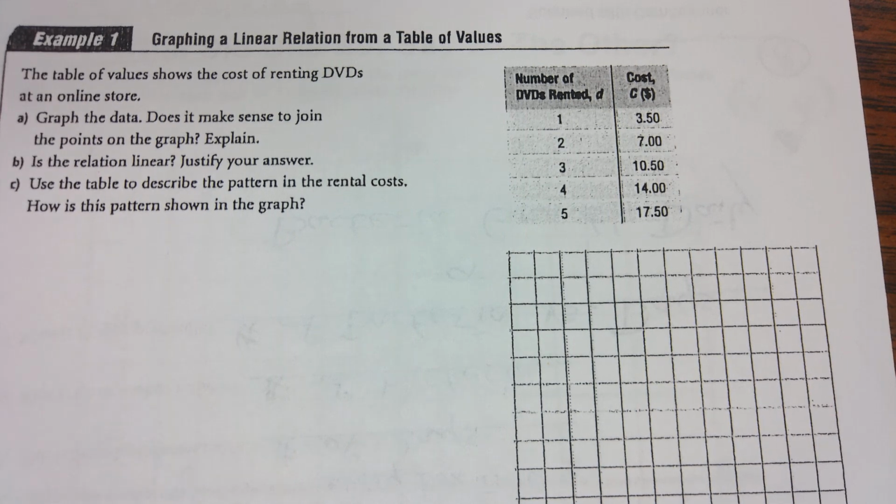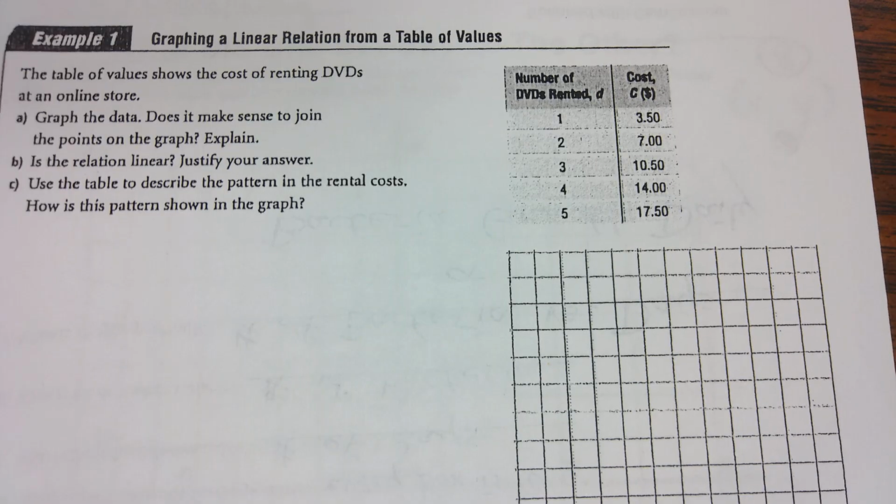Okay, so page 10, graphing a linear relation from a table of values. The table of values shows the cost of renting DVDs at an online store. What are DVDs? Shows you how outdated this page is.